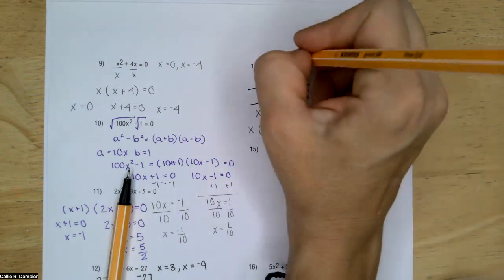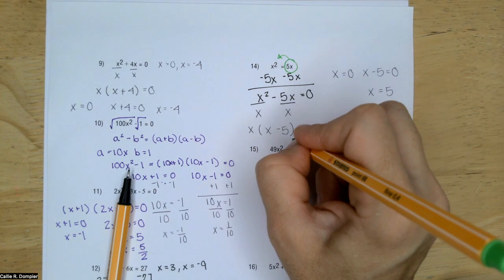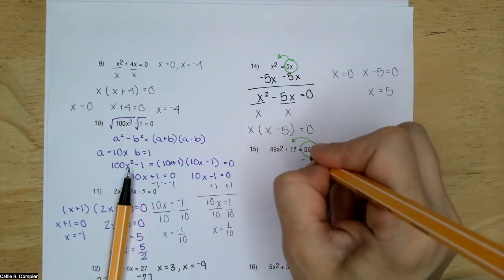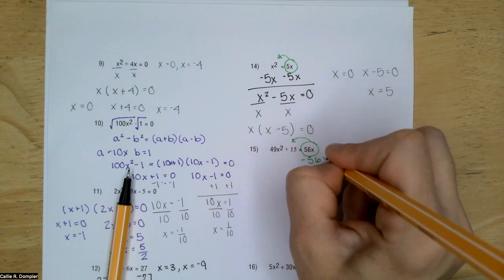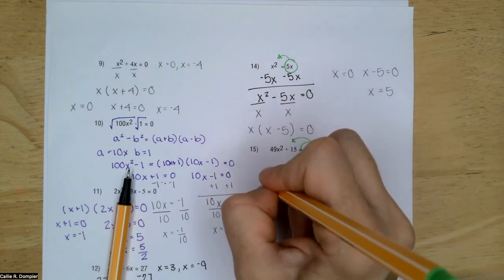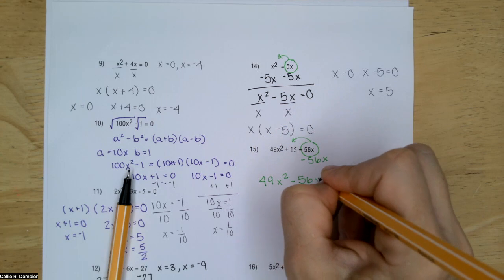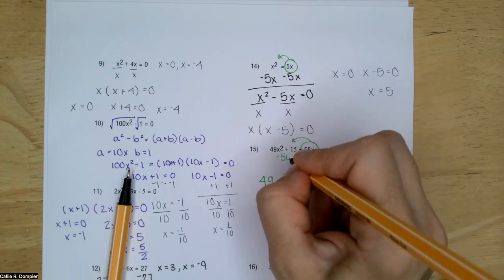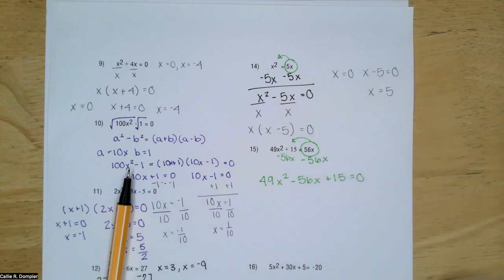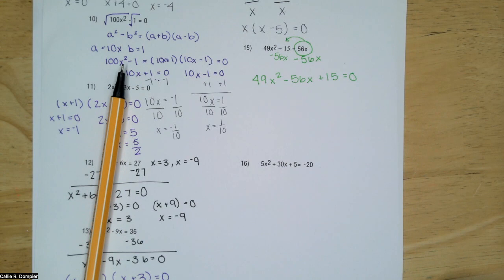15, the same. Just like this 5x we moved, the 56x we're going to move. It's a positive, so to cancel it, we're going to take the negative, so that 56x minus 56x becomes 0. And over here we get 49x squared minus 56x, because we're going to subtract 56x from both sides, plus 15 is 0. Good.